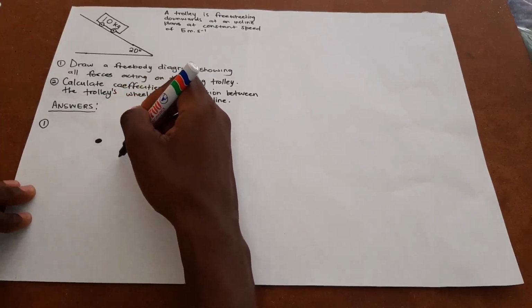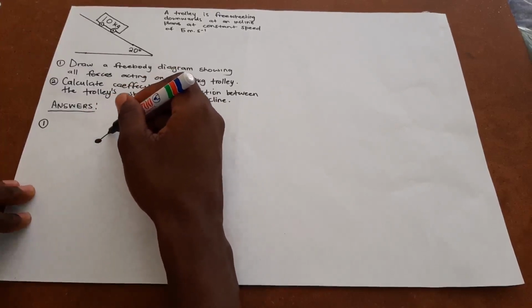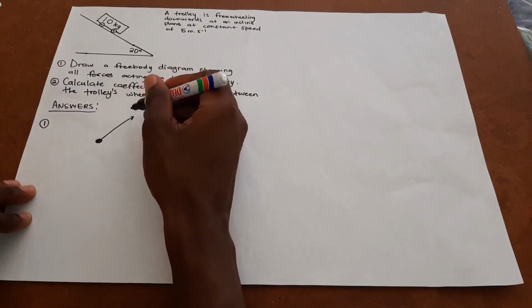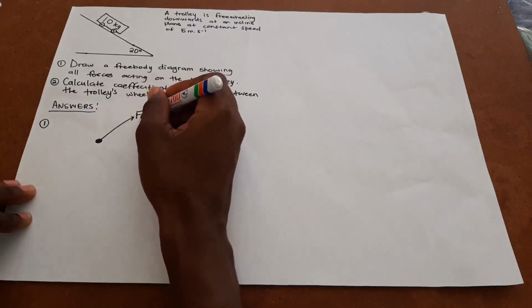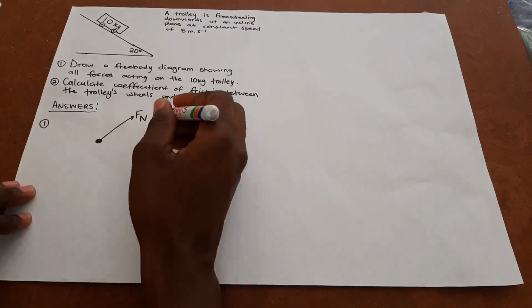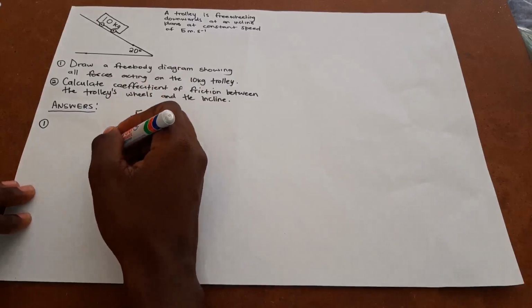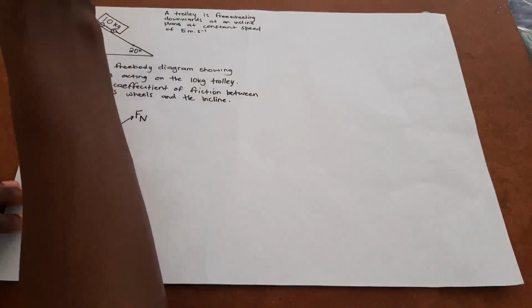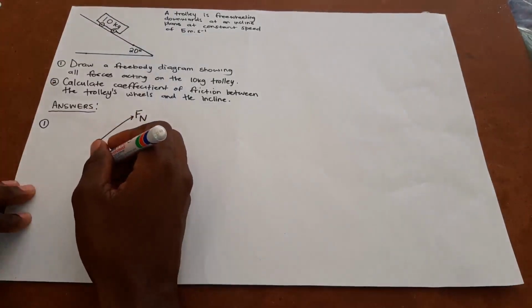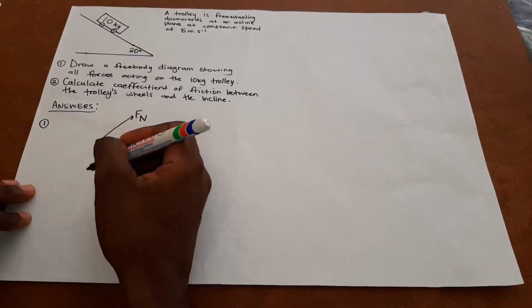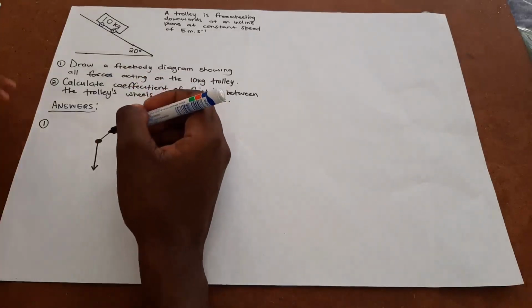So this is the surface, meaning that the normal force is going that way. This is the normal force, and this is the gravitational force. Gravitational force, mind you, is always acting straight downwards, straight to the earth's surface or to the ground.